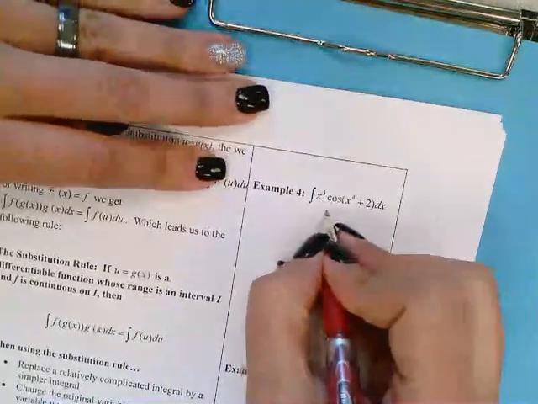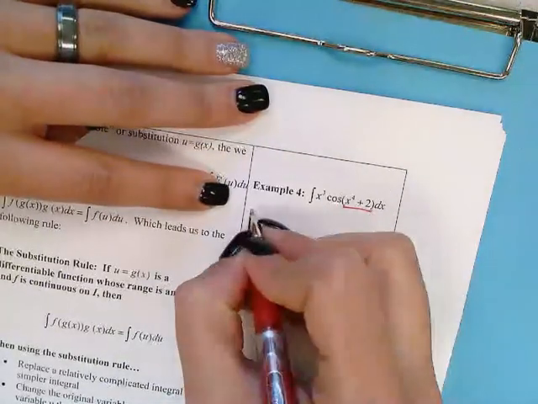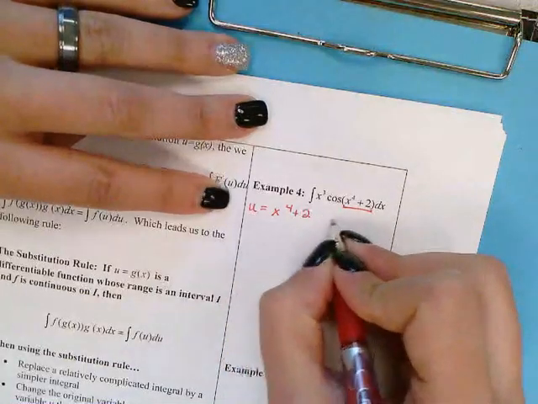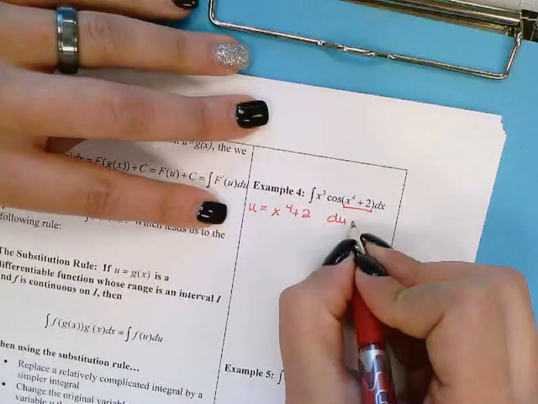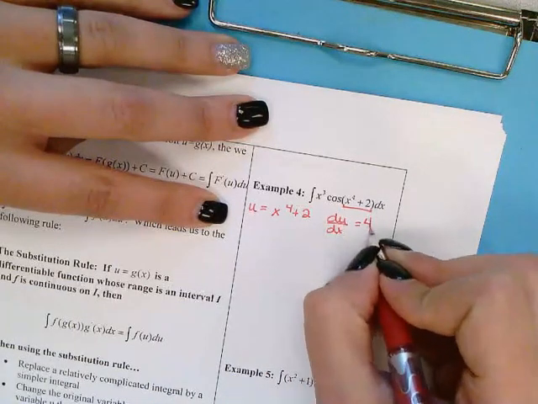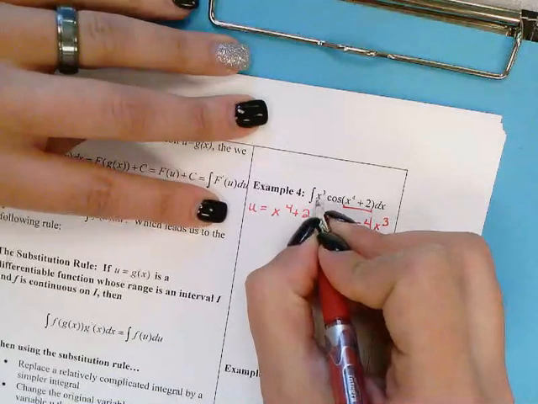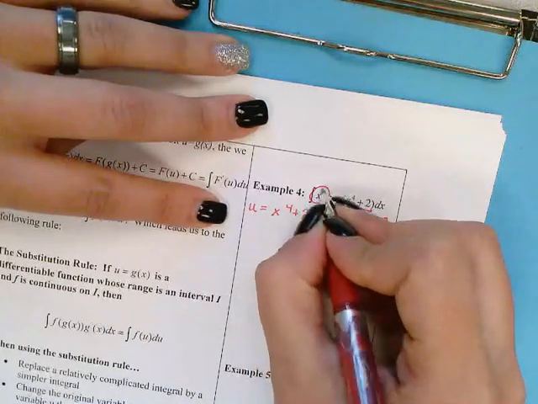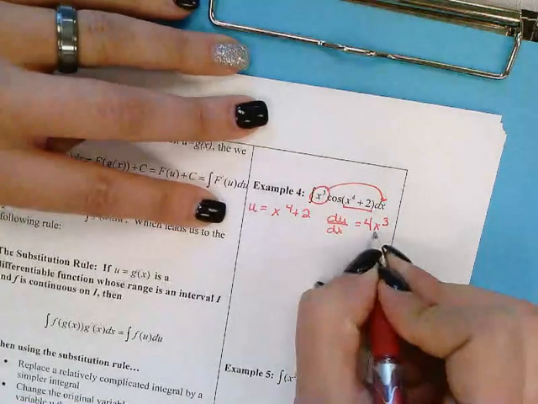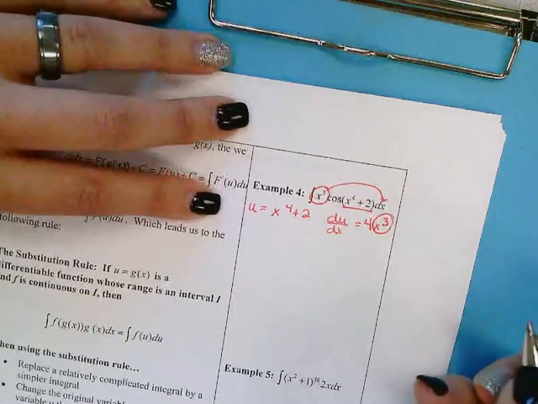Alright, so for this one, for example, the most complicated part is going to be in here. So I'm going to say u is equal to x to the fourth plus 2. So then du over dx actually ends up being 4x cubed. Correct? Now you notice here that we do have an x cubed with the dx, and I can replace that x cubed with the dx.